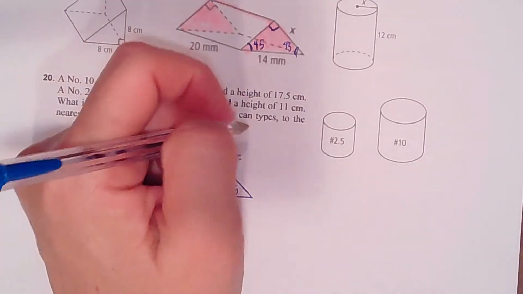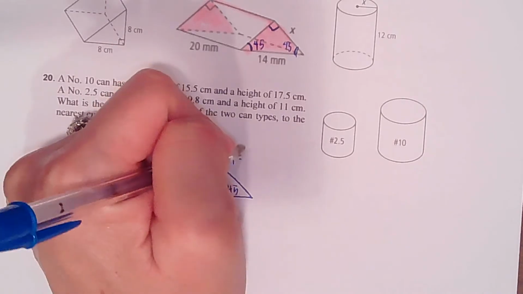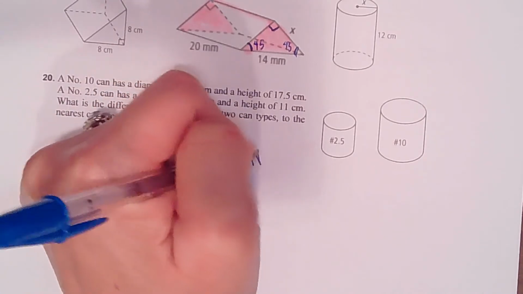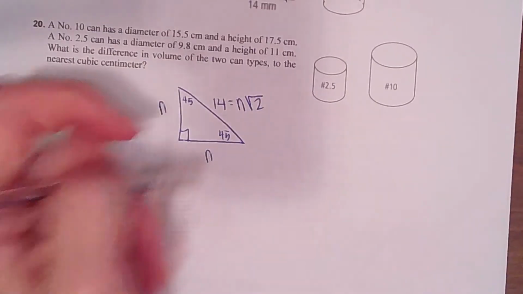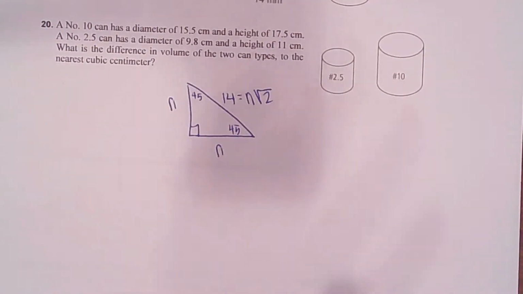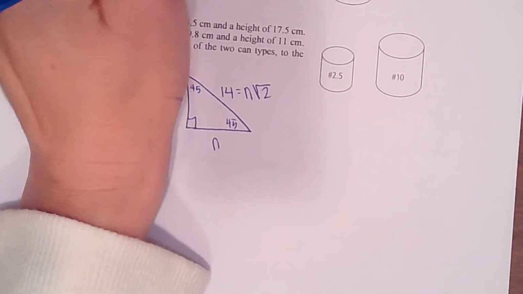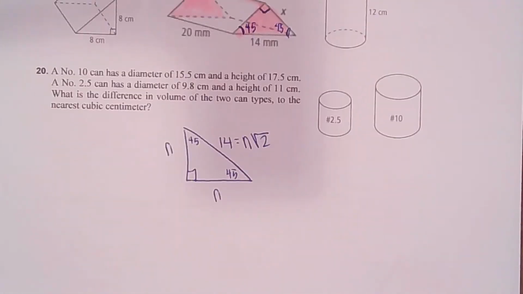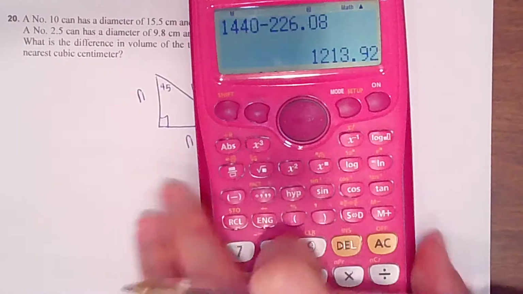So what we're going to do is 14 equals n rad 2. So you guys are lucky because it says round to the nearest 10th. We don't need to leave it as a radical.